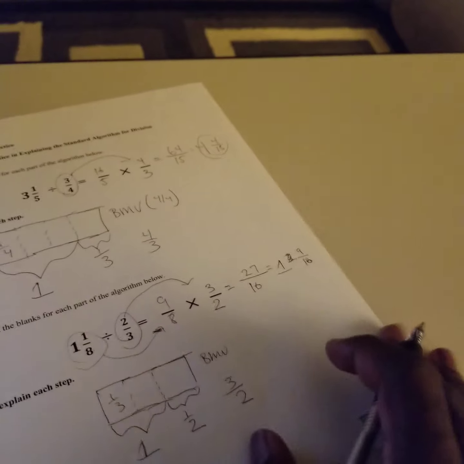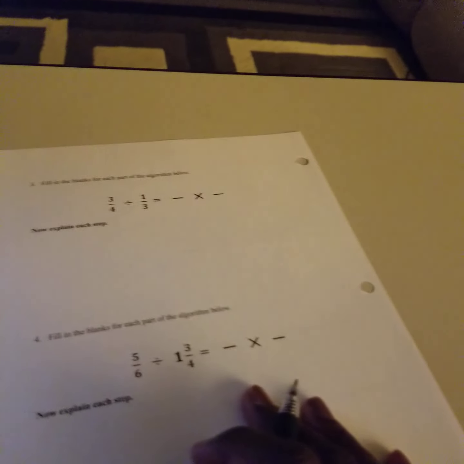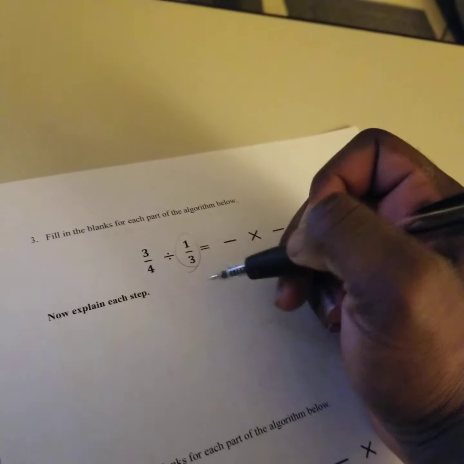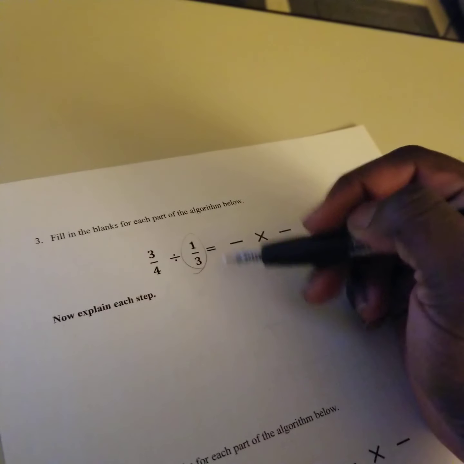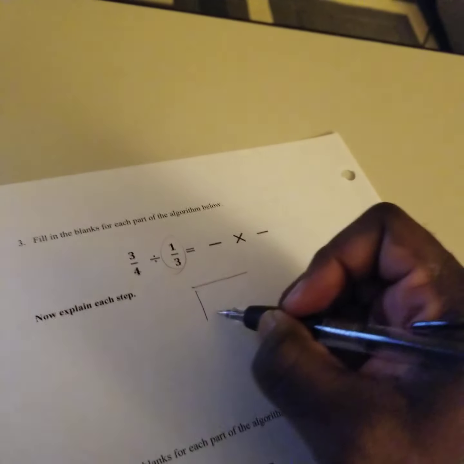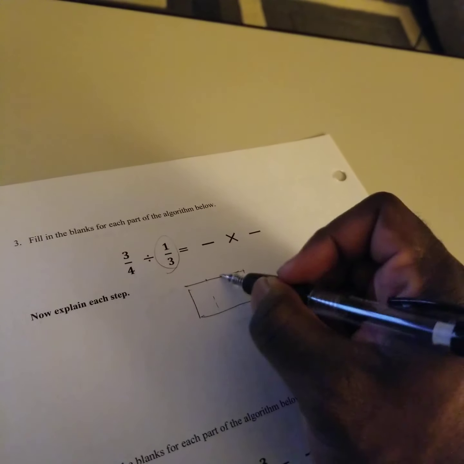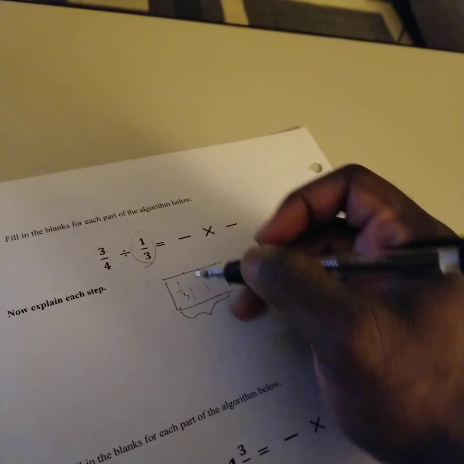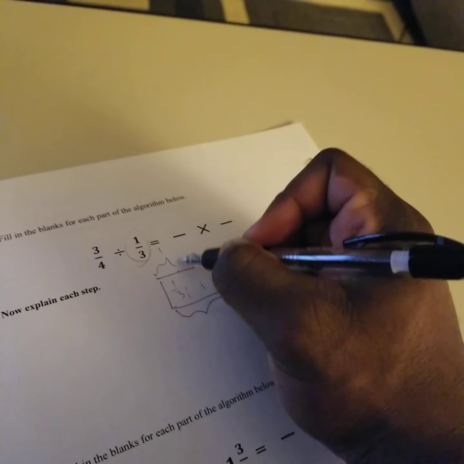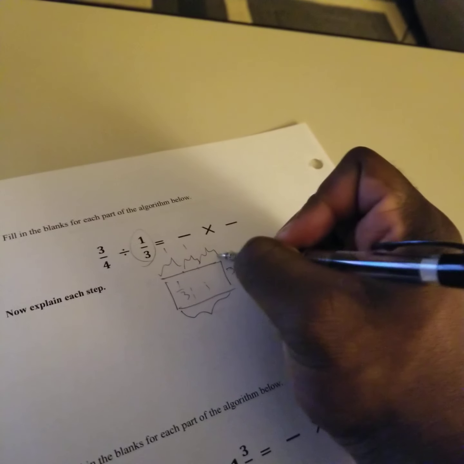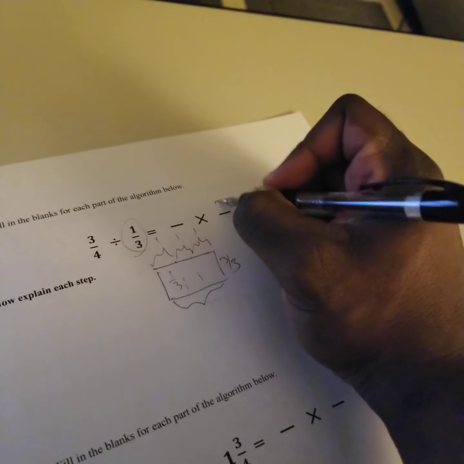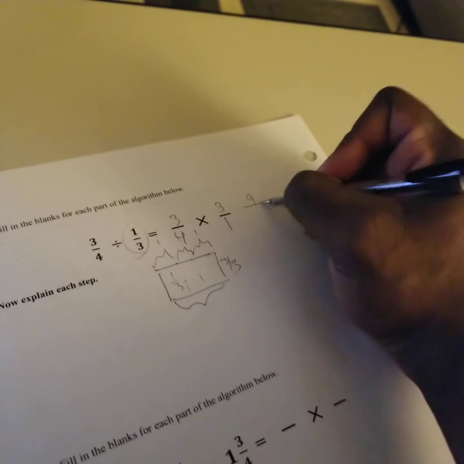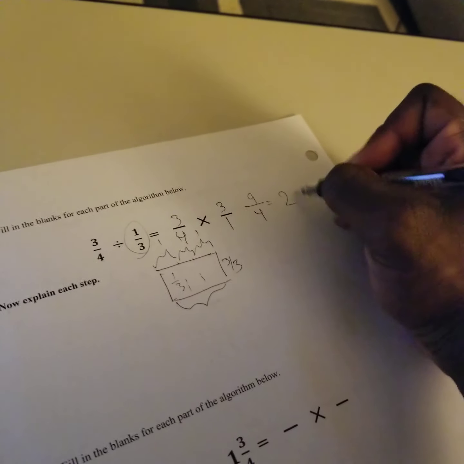All right, 2 more to go. How many times can 1/3 fit into a BMU? Well, that's obvious: 1/3 fits into 1 BMU 3 times. Here's a BMU. Here's a third. You have 3 copies, so each of these is a group. This is 1, this is 1, this is 1. We can write that as 3 over 1. 3/4 stays the same. 3 times 3 is 9, 4 times 1 is 4, and we have 2 and 1/4.